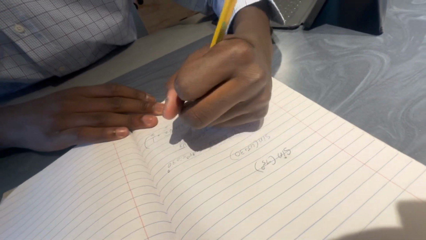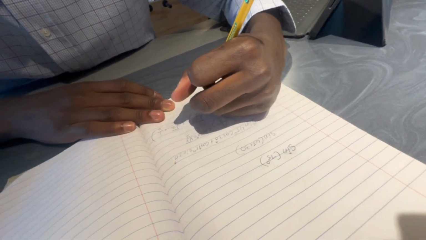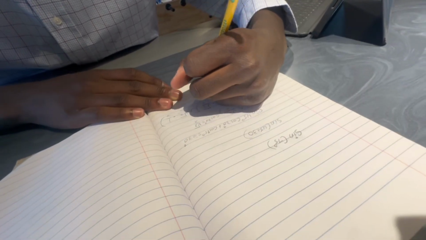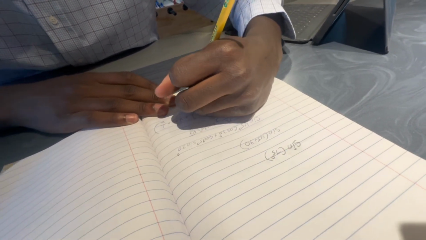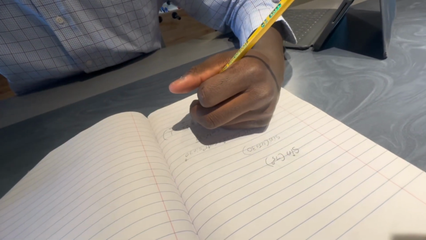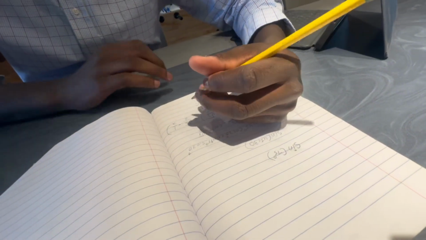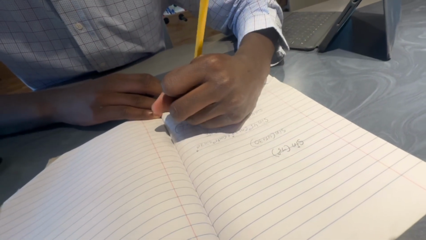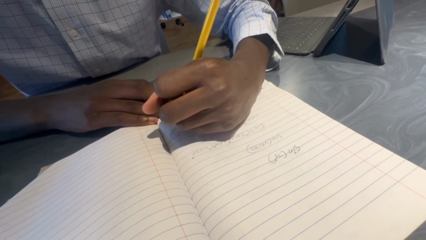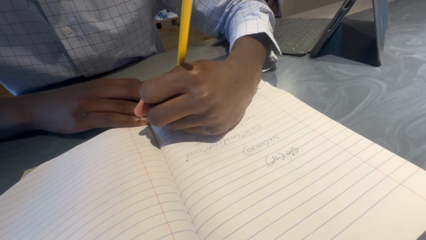This will get you root 6 over 4 plus root 2 over 4, and that gets you your final answer of root 6 plus root 2 over 4.